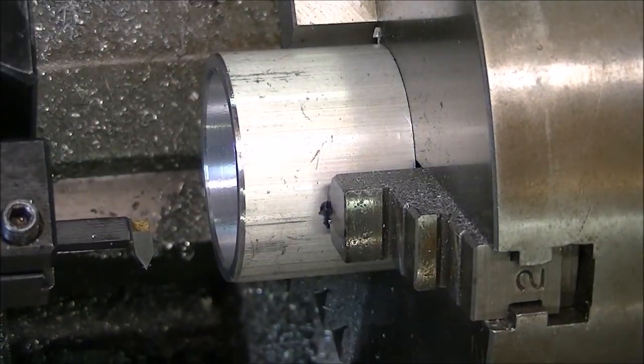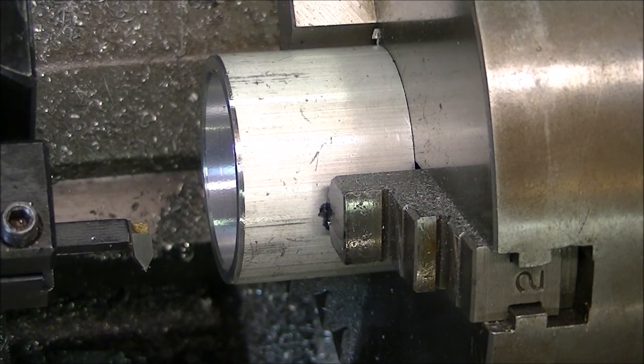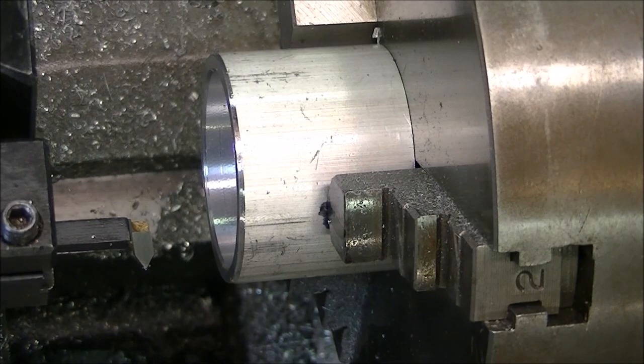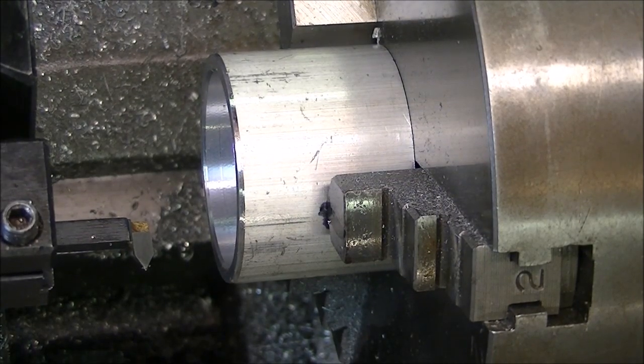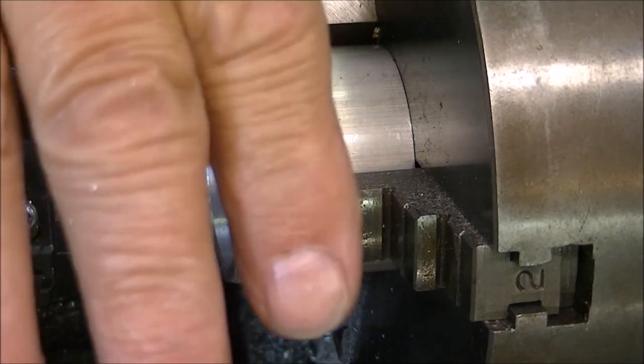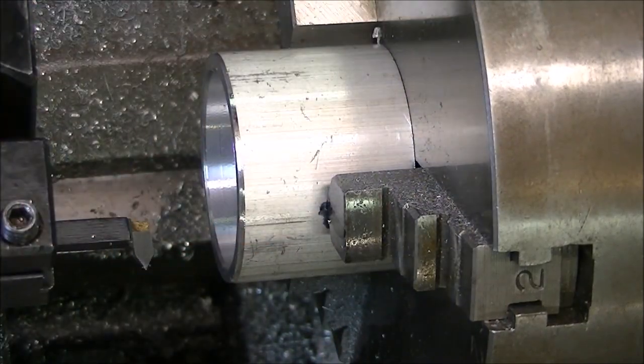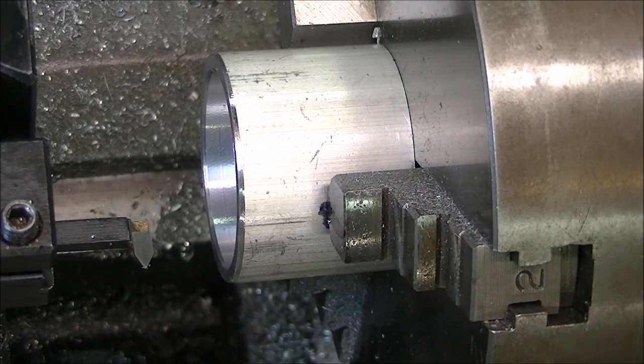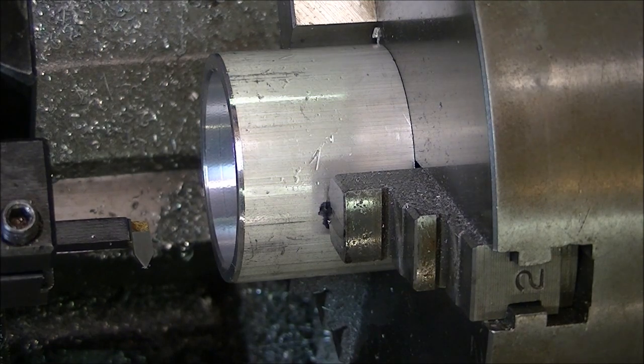All right, this is my brand new threading tool from Shars, and what I'm doing is I'm running the chuck backwards. I'm coming into the other side, the back side of the hole, and I've now set my compound on 29 degrees. I got it set straight on with everything, and I'm just going to advance the tool in, make a cut, advance the tool in, make a cut, and that's the way I'm going to do it. I don't know if it's right or wrong or what, but I guess it might work out. We'll find that out here shortly, won't we?